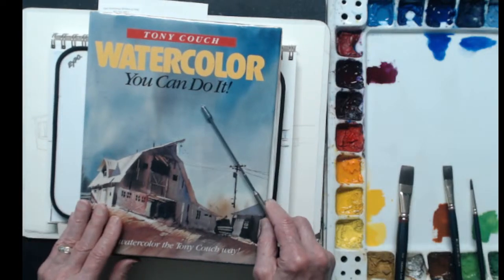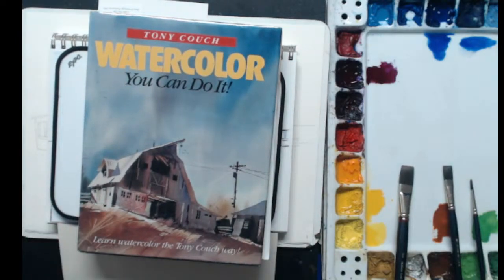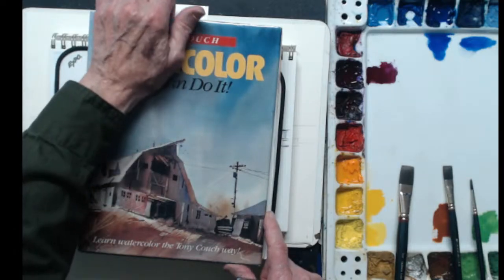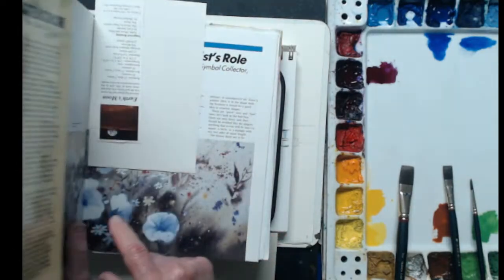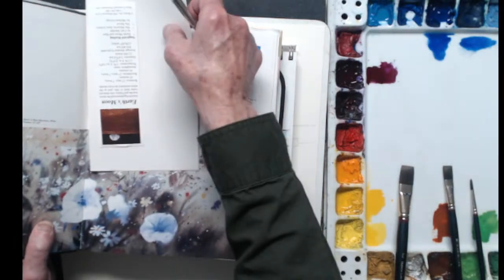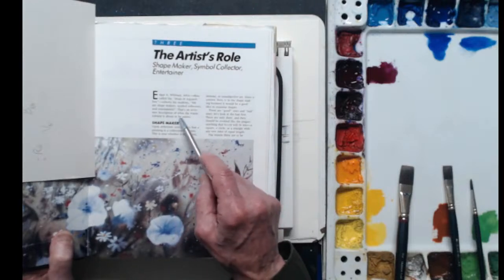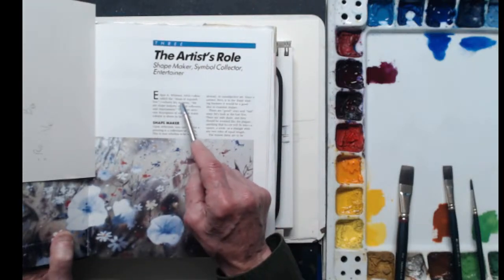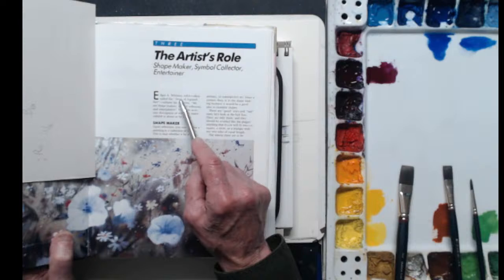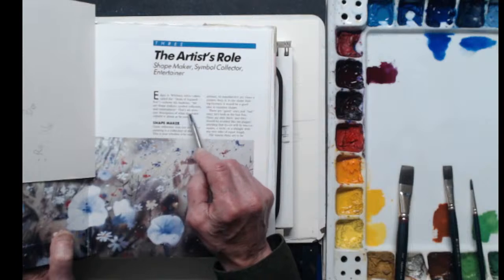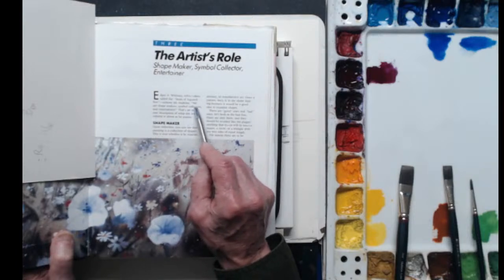This is another good reference book I have here by Tony Couch, Watercolor, You Can Do It. I'm going to give you a little information on the very first page of his book. In chapter 1, he talks about the artist's role. Let me read this to you. He was a student of Edgar Whitney, and he did a lot of workshops with him, so he really has a lot of information about how Whitney taught, and he uses his principles in his book. So this is very important. I'll quote both from Edgar Whitney and from Tony Couch.